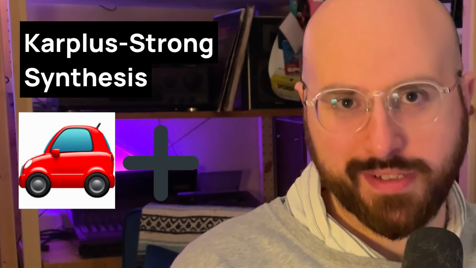So physical modeling synthesis, otherwise known as Karplus-Strong synthesis, is a type of synthesis that is meant to mimic the acoustic behavior of physical objects. It does so specifically by using algorithms to mimic the properties of two types of objects, exciters and resonators. Here's an easy example to help you understand their roles.